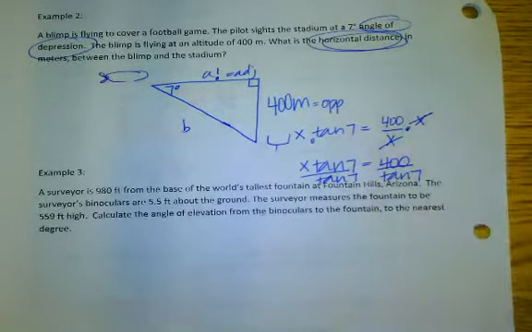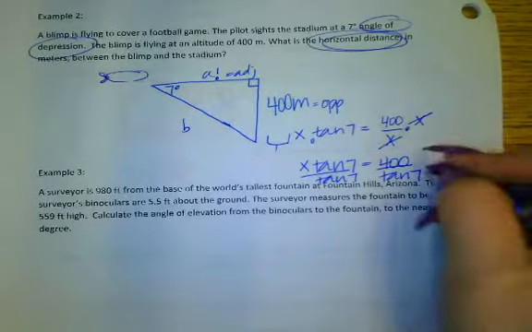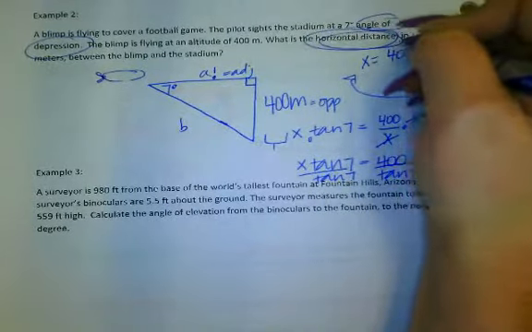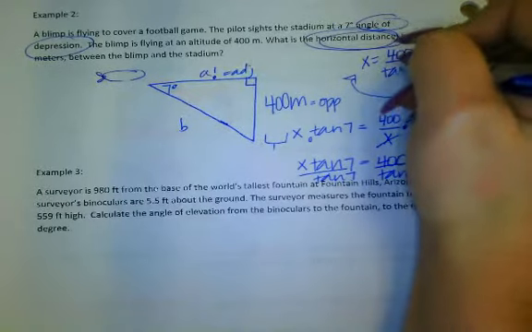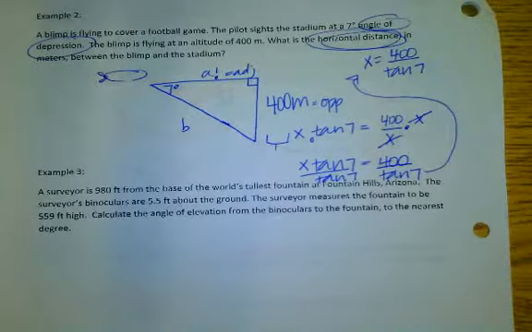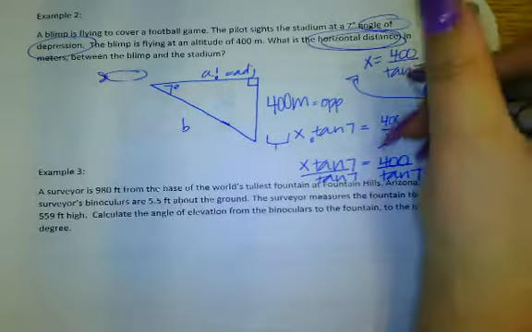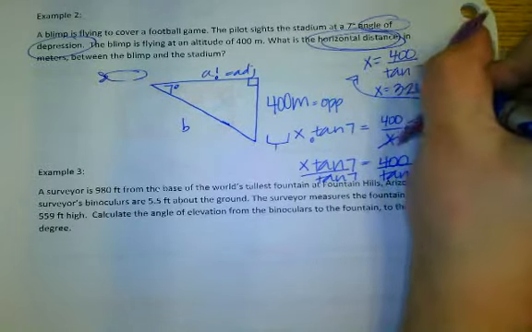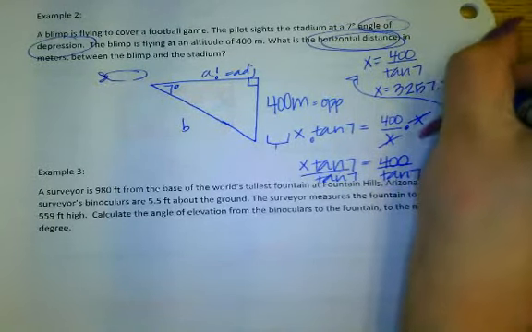So now I have x equals 400 divided by the tangent of 7. Type that into your calculator, round to the nearest hundredth. 3,257.74 meters.